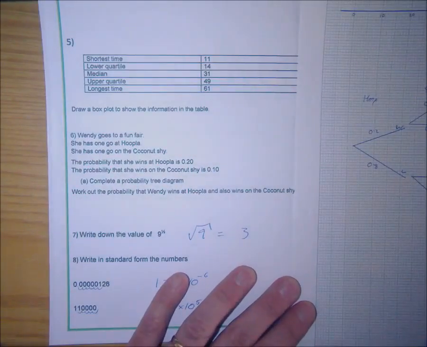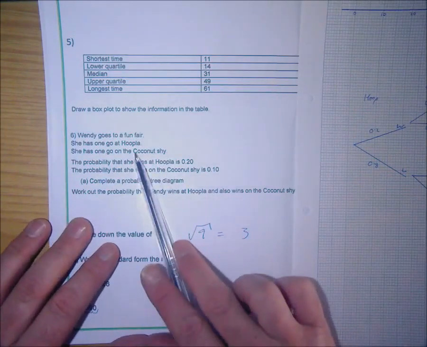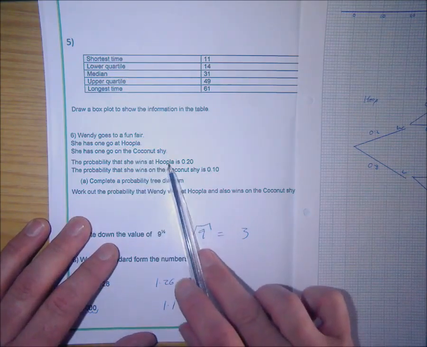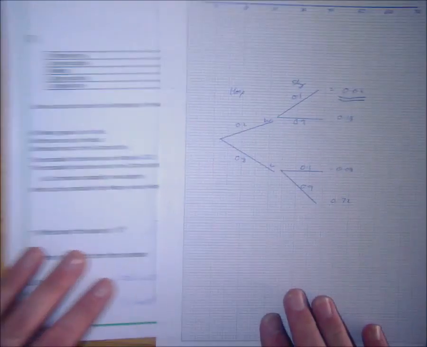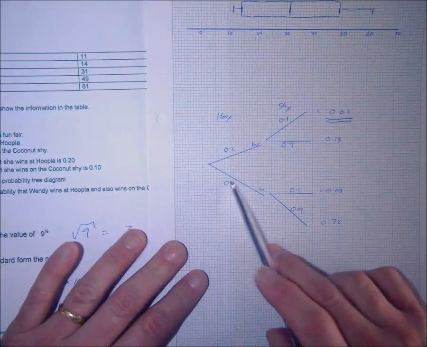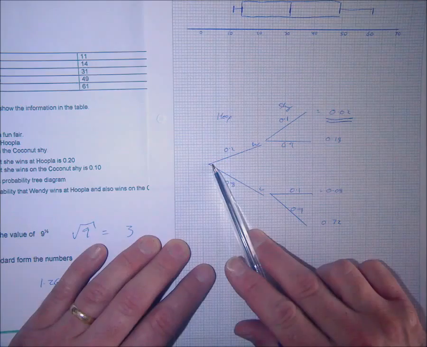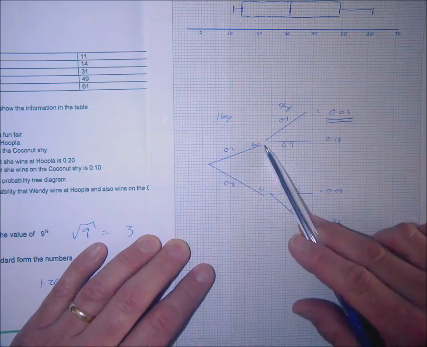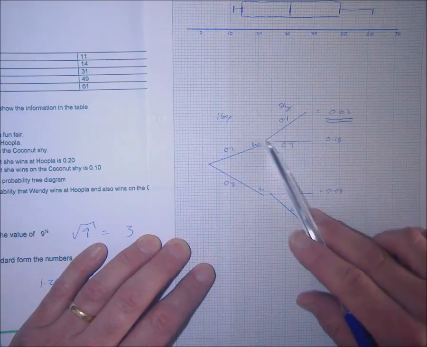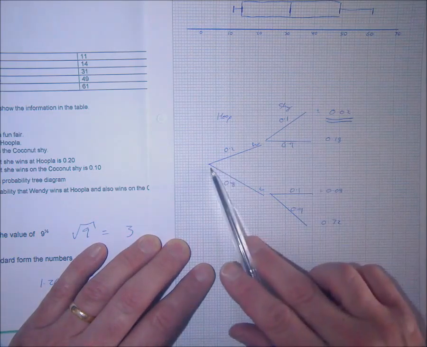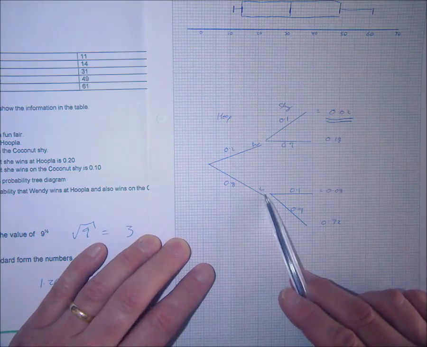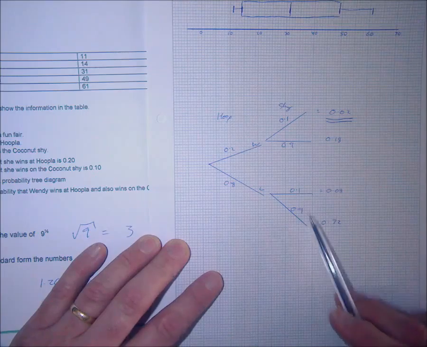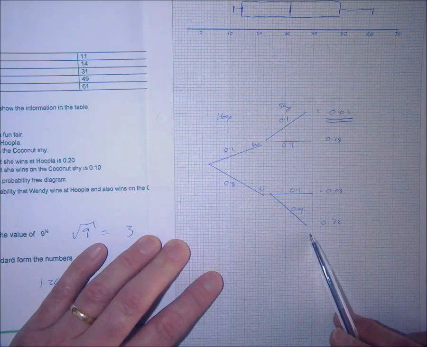Okay, question 6. There's 2 things happening. There's a hoopla stall and there is a coconut shy. So one of the best ways of representing this is a tree diagram. So here's the hoopla stall. Wendy can win it or she can lose it. After she wins the hoopla stall, she can either win on the coconut shy or lose on the coconut shy. If she loses on the hoopla stall, she can win on the coconut shy or she can lose on the coconut shy. And that's all the options there.